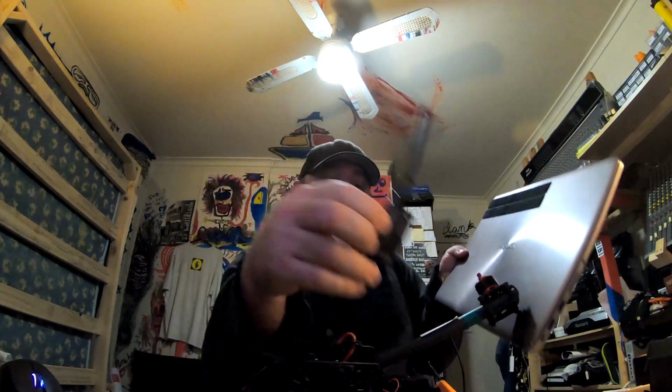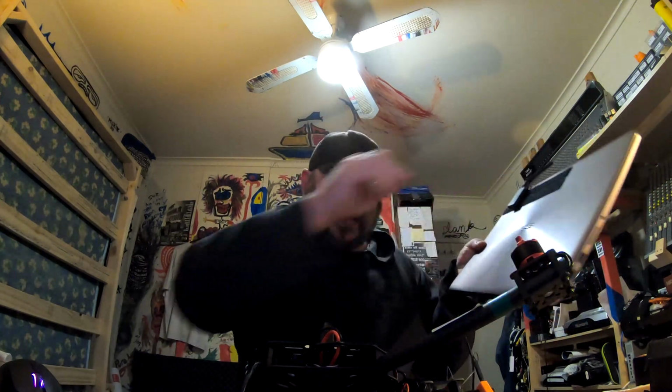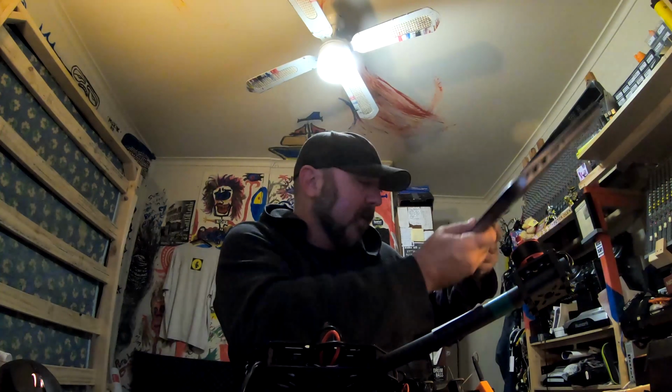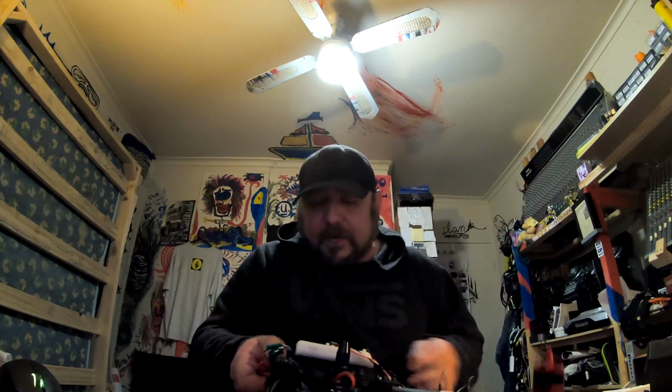This one plugs in via USB to my laptop. That one plugs in via whatever they're called, UART ports, I think, which is the same as USB. And so that's how it transmits data to and from the laptop to the drone.